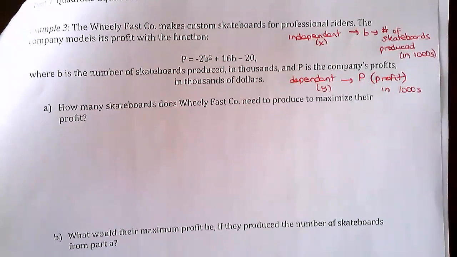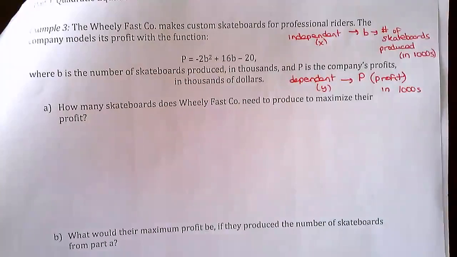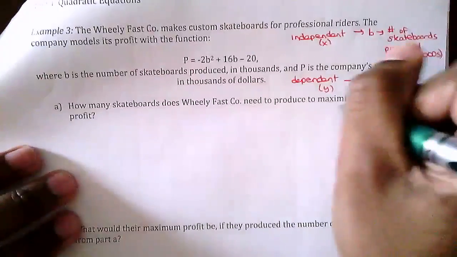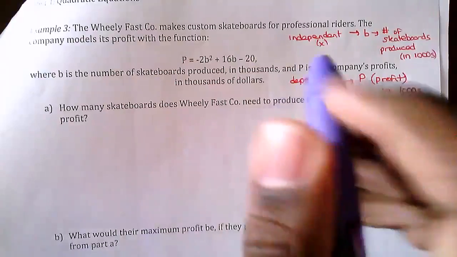So we have the Wheelie company, we have this. Okay, let's take a look at that first question. It says, how many skateboards does Wheelie Fast Co. need to maximize their profit? Ding, ding, ding. We see that word again, maximize. We know that we need the vertex.